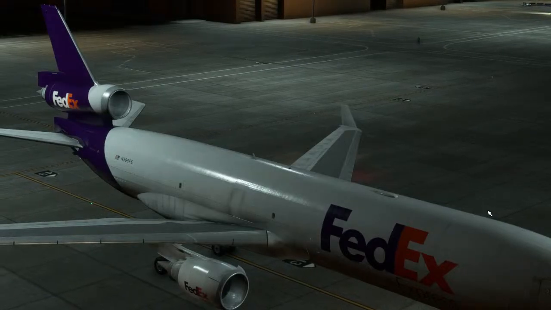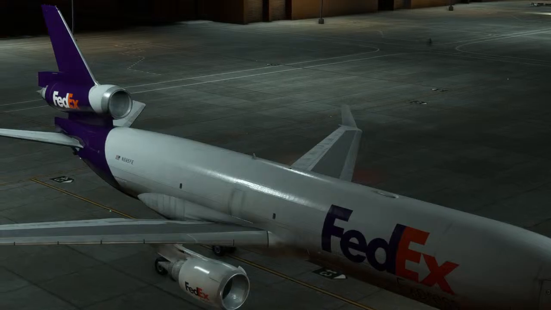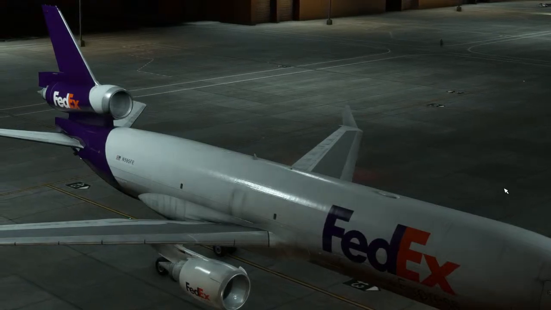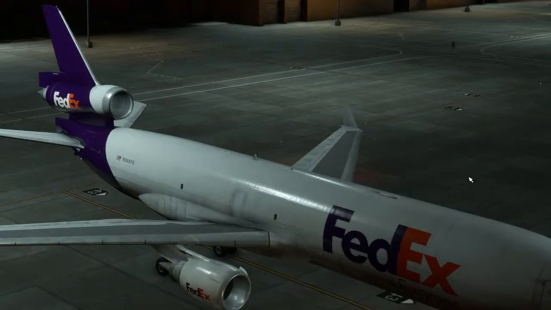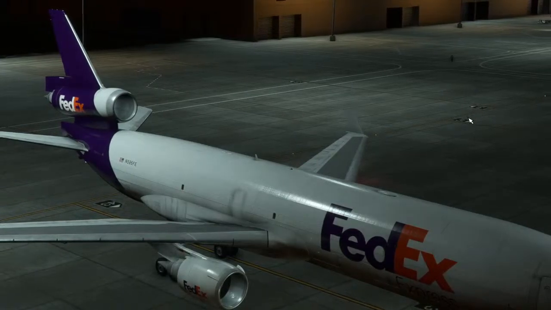What's your PC setup? I have a Ryzen 7 7700X processor, an RTX 2080 Super, 32 gigabytes of RAM, and then a motherboard. I'm not sure exactly which one it is.